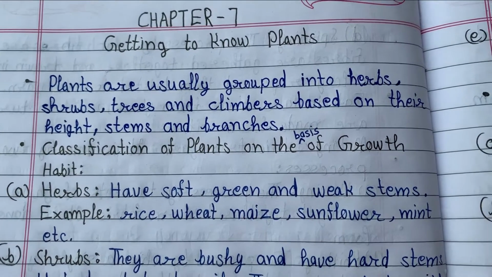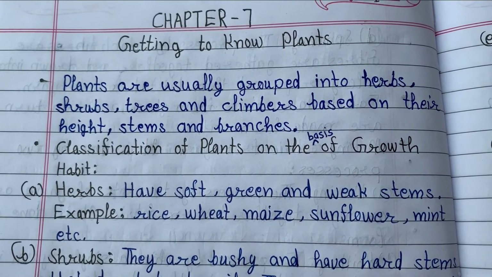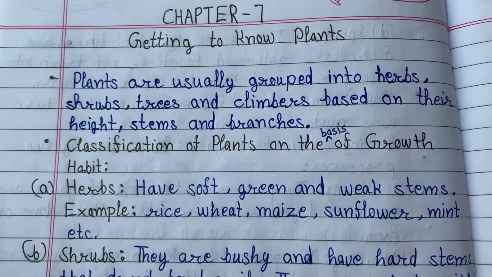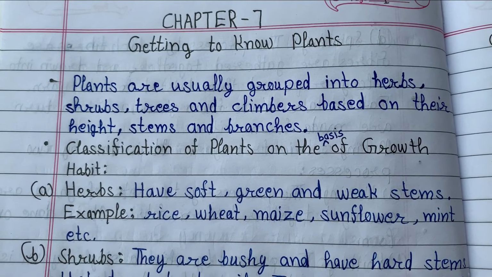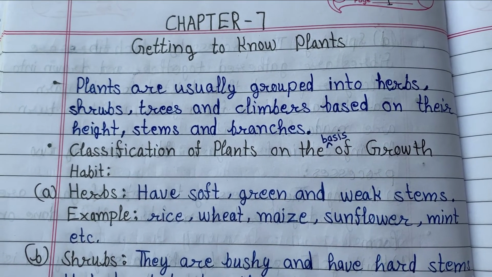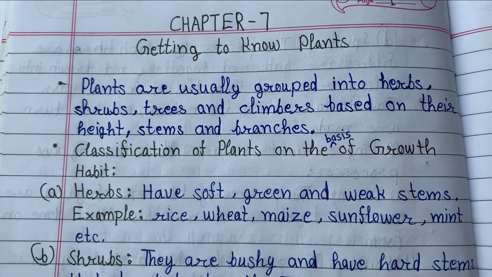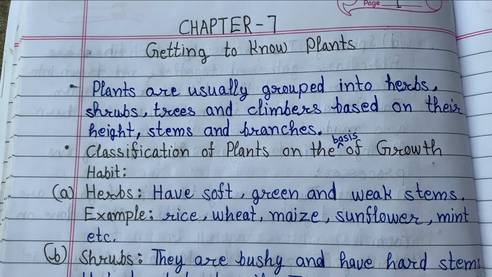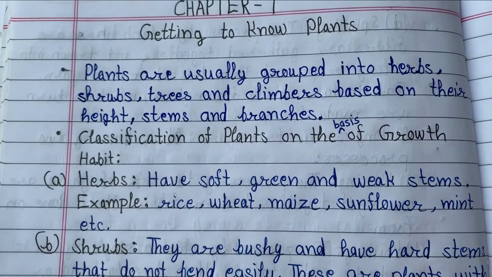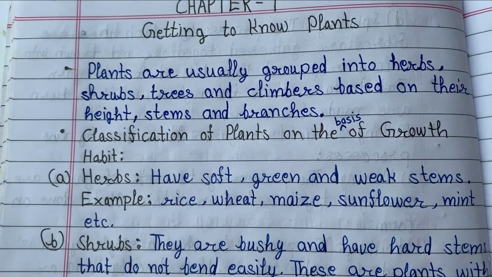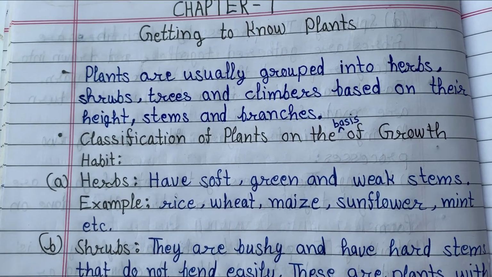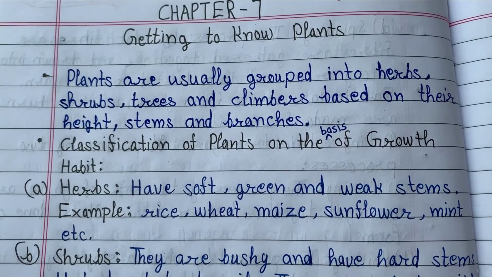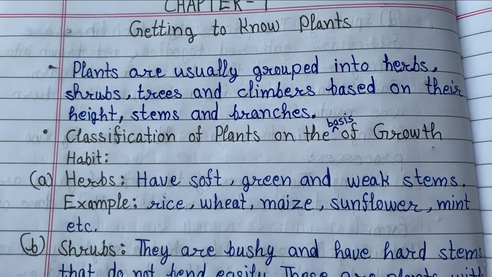Everyone. Today in this video we will cover notes of chapter 7, Getting to Know Plants. This chapter is there in the science book of class 6th. In this chapter we will discuss different parts of the plants. Plants are mainly grouped into different categories. You must have heard these terms: herbs, shrubs, trees, climbers. These categories are there on the basis of their growth habits.